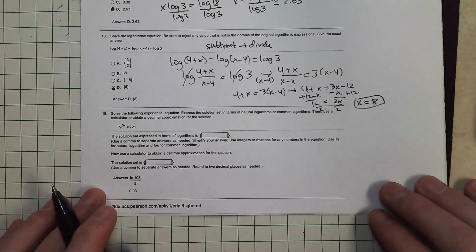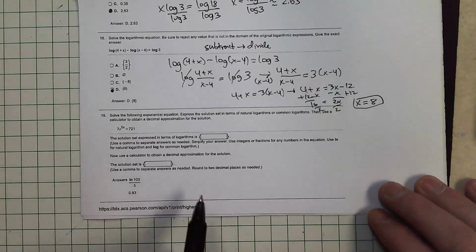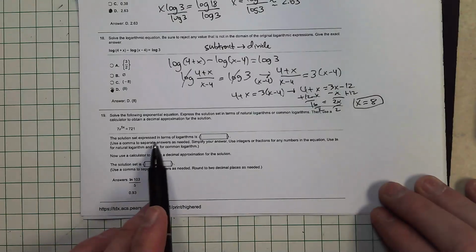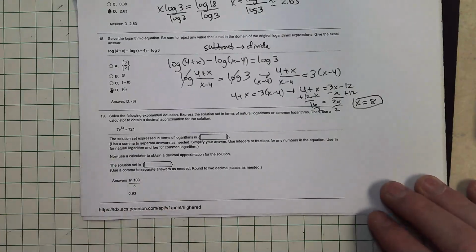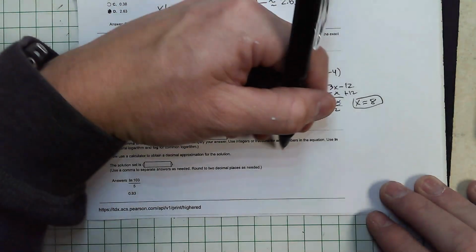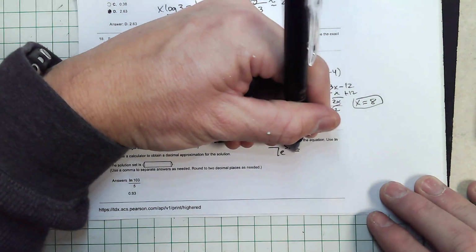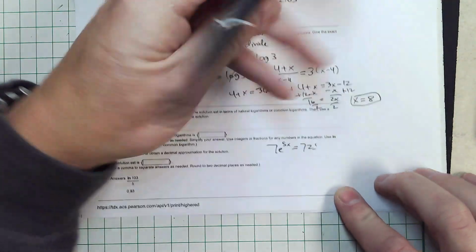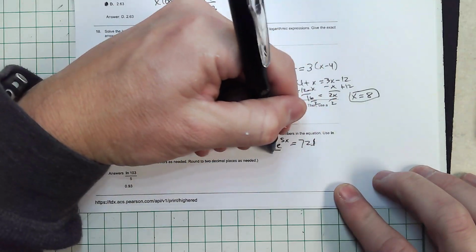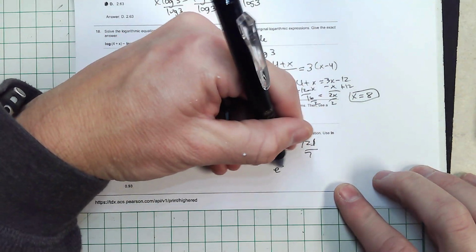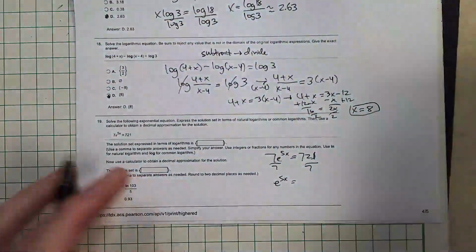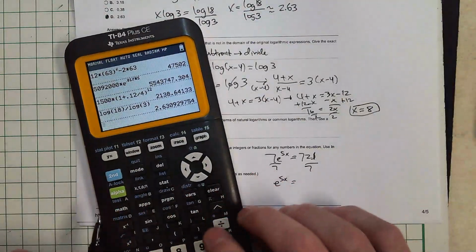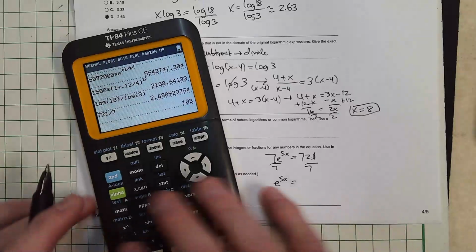19. Solve the exponential equation, express it as natural logarithms or common logarithms, and use the calculator to obtain the decimal approximation. So I've got 7e to the 5x equals 721. First thing I want to do is divide by 7. So e to the 5x equals 721 divided by 7, which is 103.